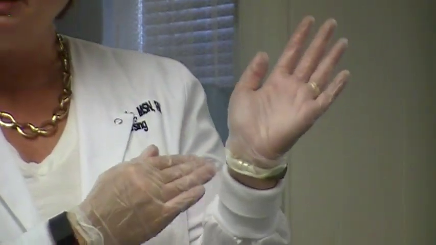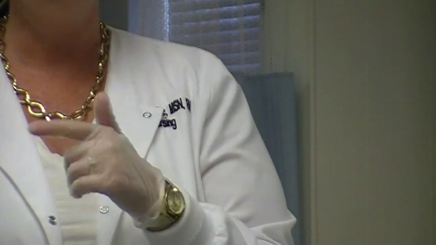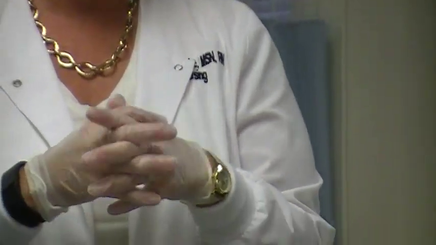Don't worry about this underneath here. That part's not going to be touching anything that's sterile, and sometimes when we try to correct that, we end up contaminating our gloves. As soon as I get my sterile gloves on, one of the very first things I do is clasp them together, okay?